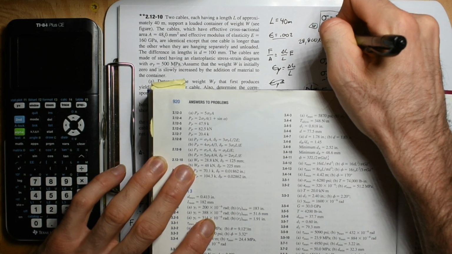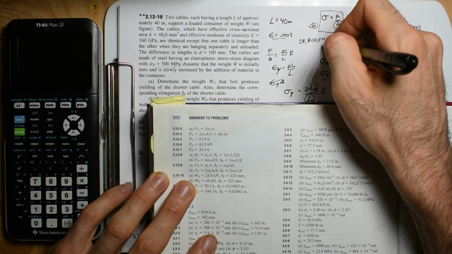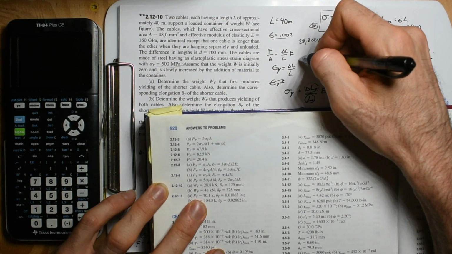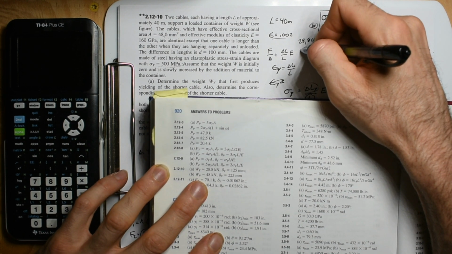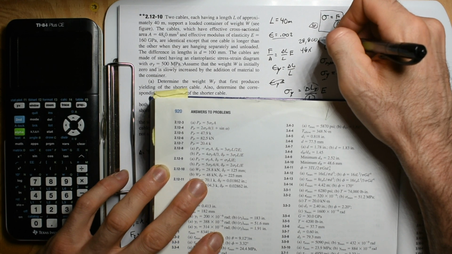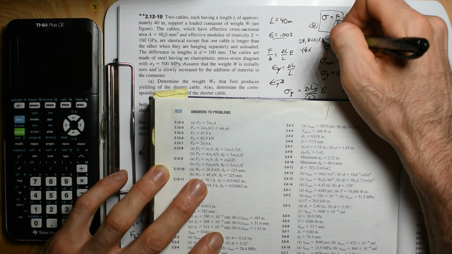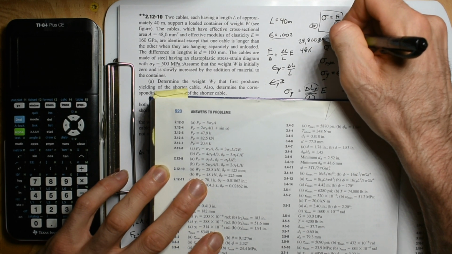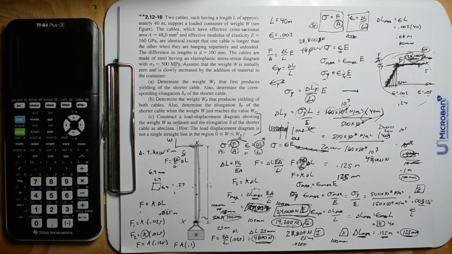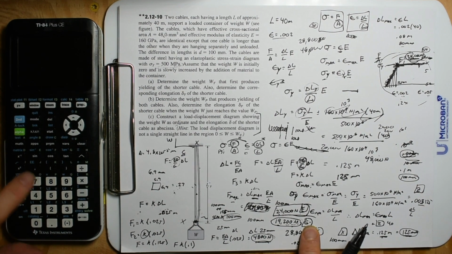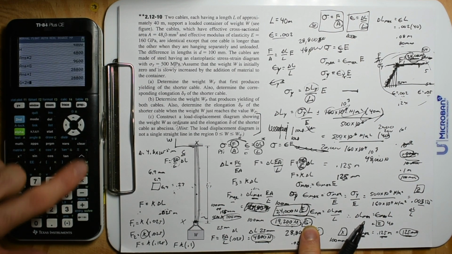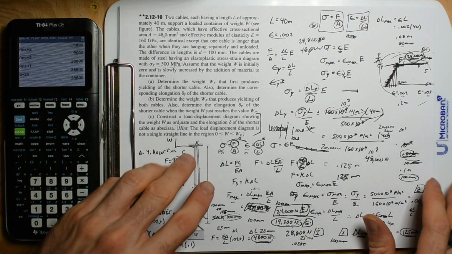So you have 28,800, and it's in kilonewtons. I don't know why I messed up on the kilonewton part. And then we have 48. Oh no, I didn't mess up. It's 28.8. So that's 28,800 newtons, and then 48,000 newtons. And that's exactly what we got, right? Yeah, 28.8. So super easy.